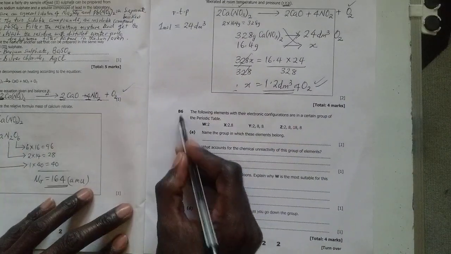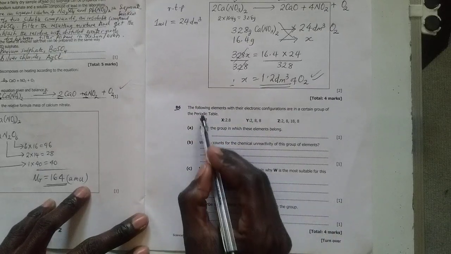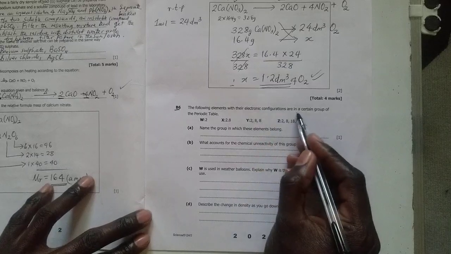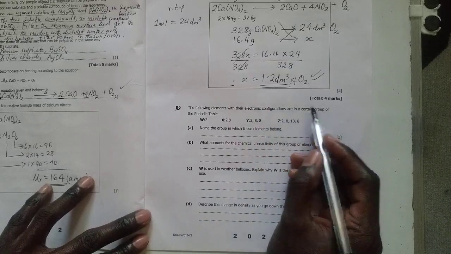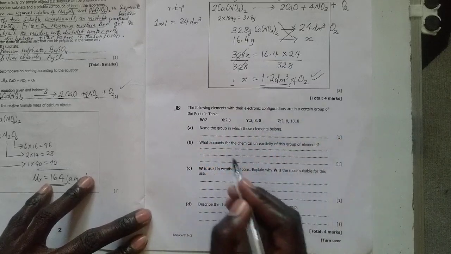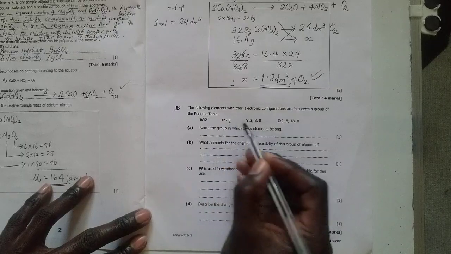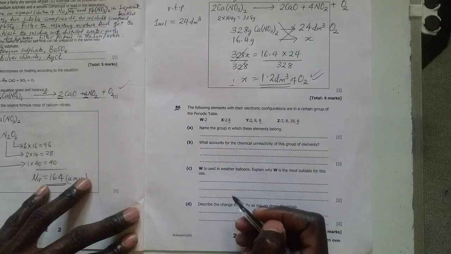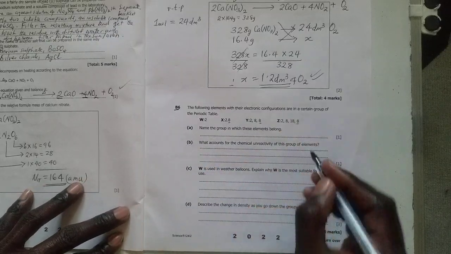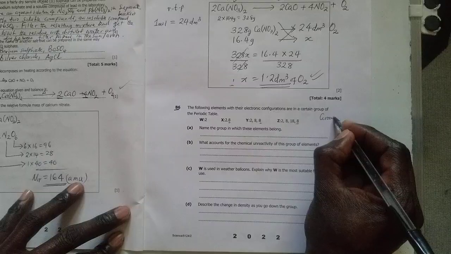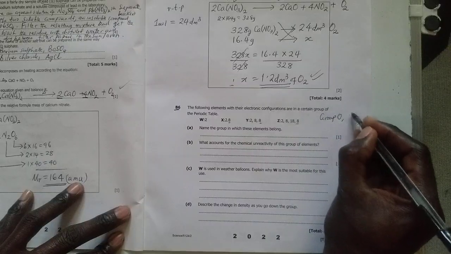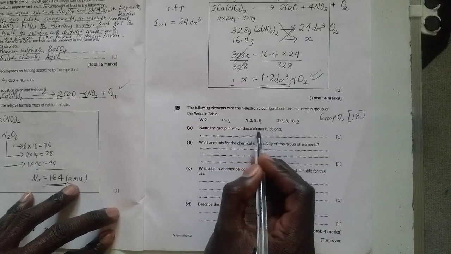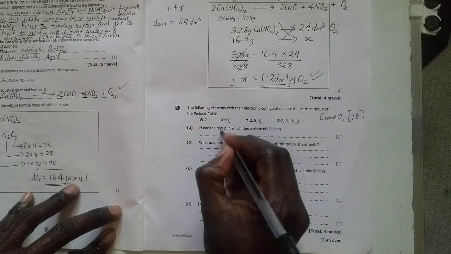Let's come to B6 and see how we can do that. The following elements with their electronic configuration are in a certain group of the periodic table. So they have given you this. If you notice in the outermost shell, there's 8, there's 8, there's 8, except this one. This reminds us of the elements found in group O of the periodic table, sometimes called group 18. So name the group in which these elements belong.